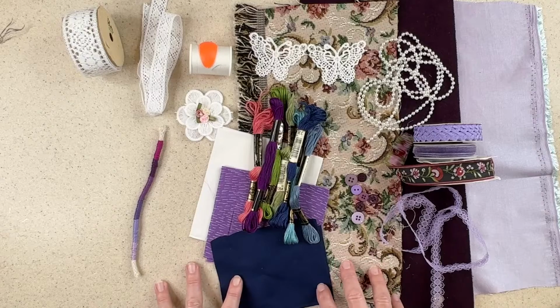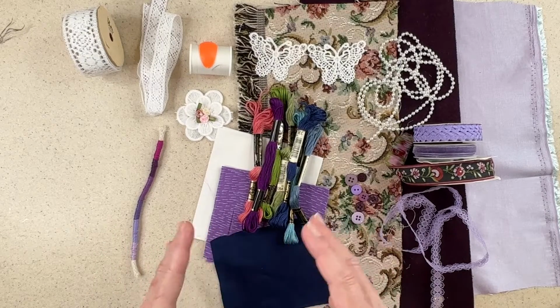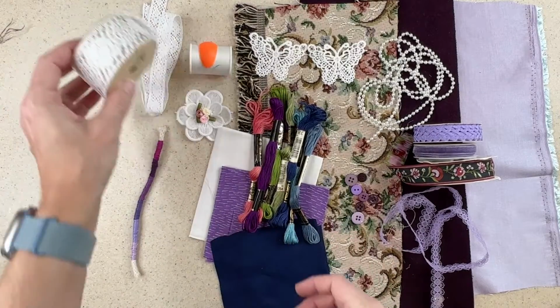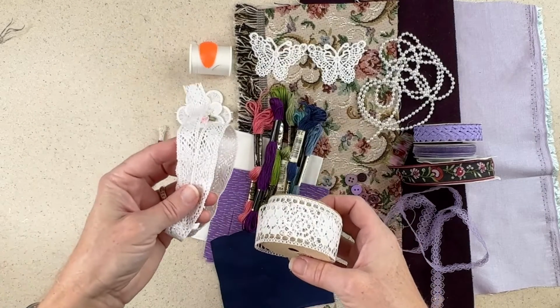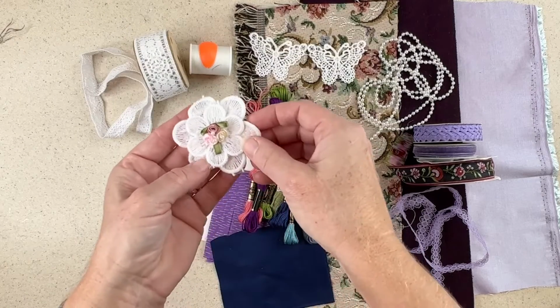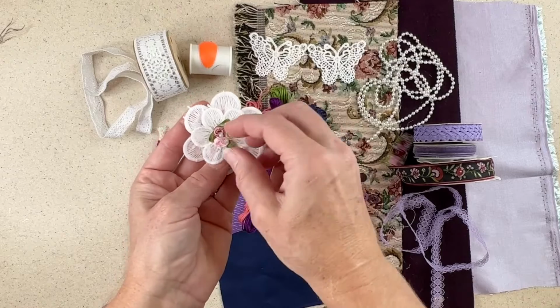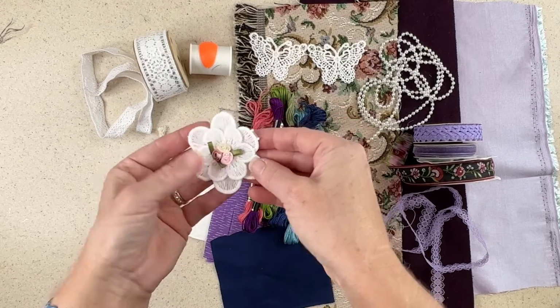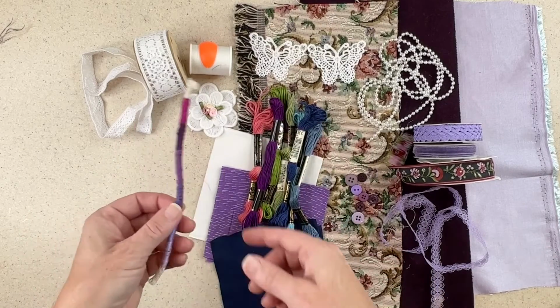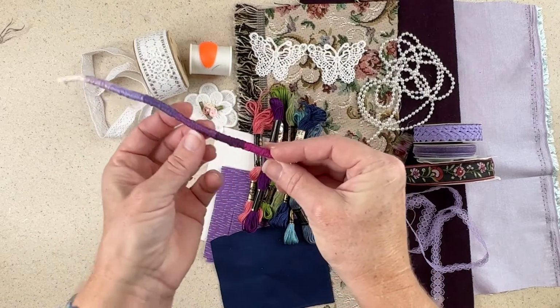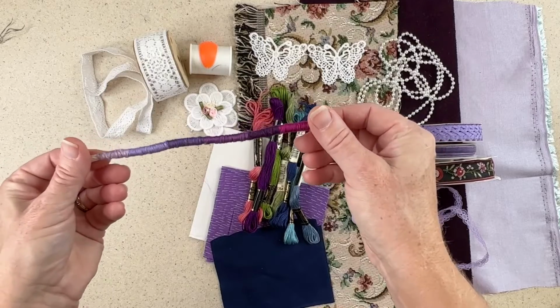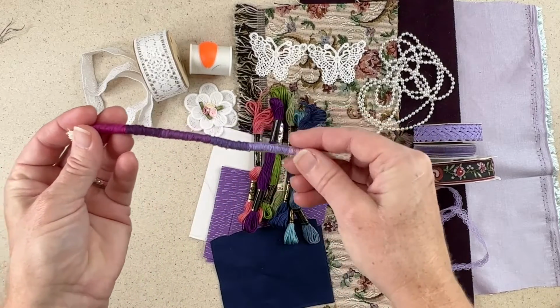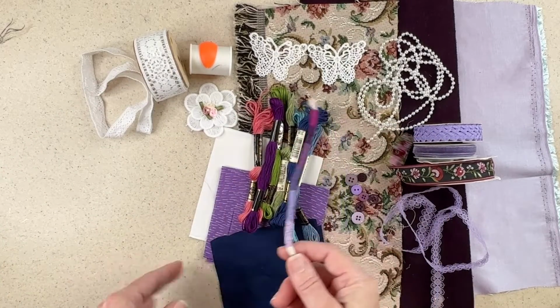Lastly, I went back and I looked for just some other tidbits that I might want to add. I have some more lace and some thinner lace. I found this little piece of trim. It's got all these flowers on it in this top piece. I can remove that and use it individually or use it as a whole. And then I found this rope wrapped twine. I have a video on that and I'll link that in the description as well, but that will coordinate nicely.